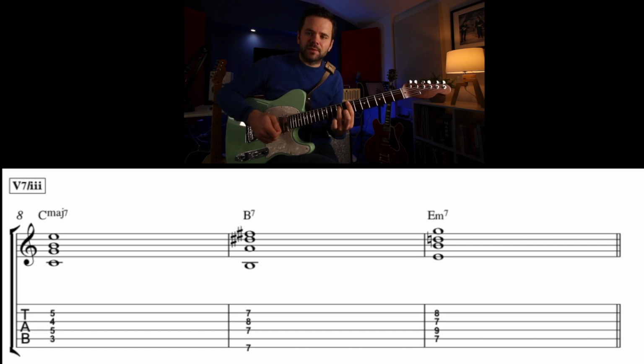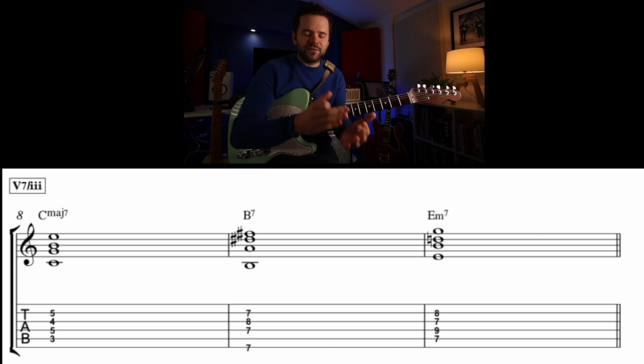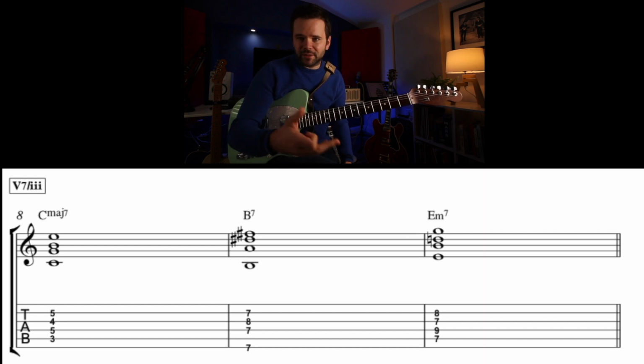Hear that? That's got a really nice pull to that. So we're going to call that the 5-7 of 3. So that's B7 in the key of C will take us to an E chord. And the next chord in key, F. So F, the dominant of F on our circle, is C.